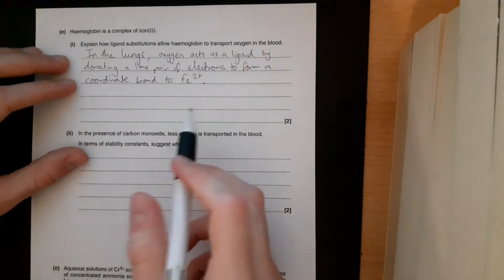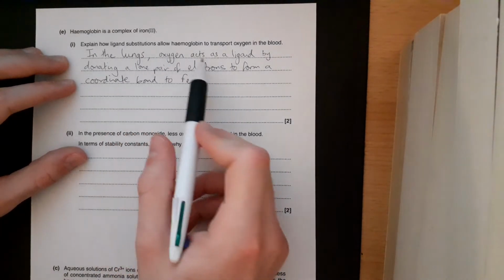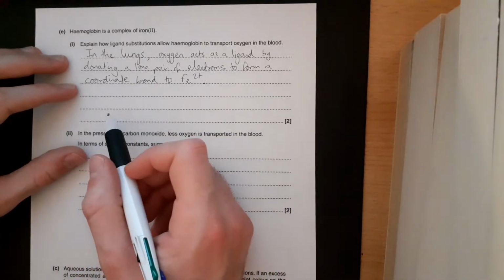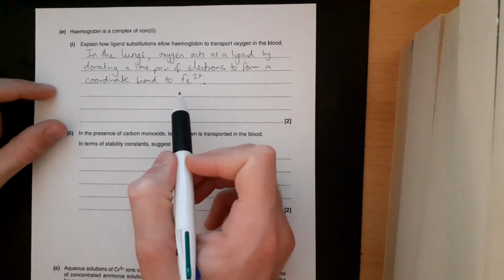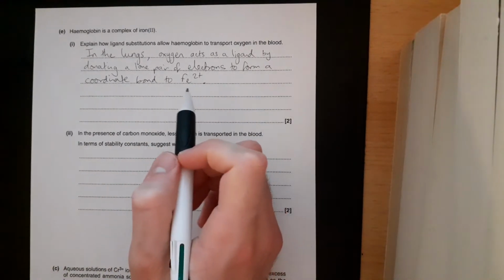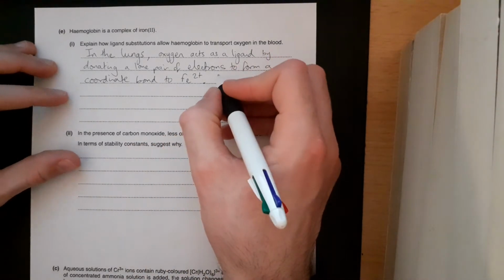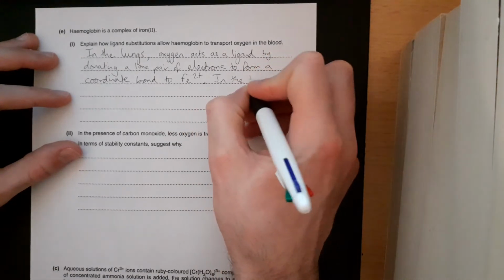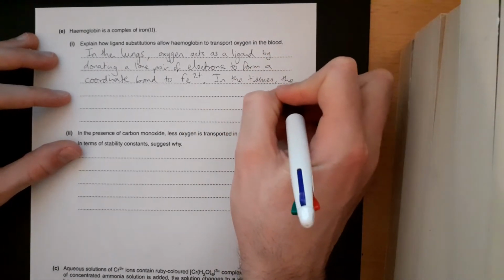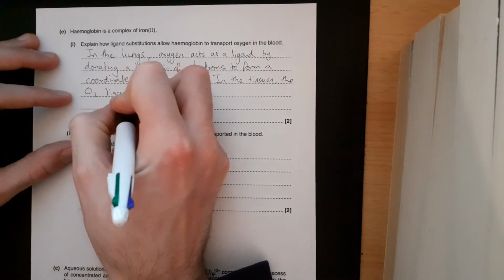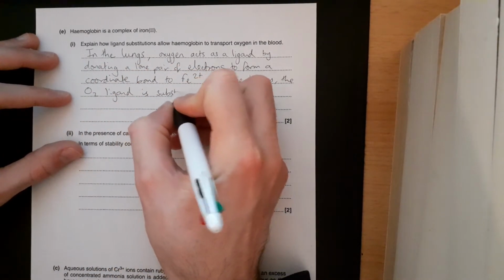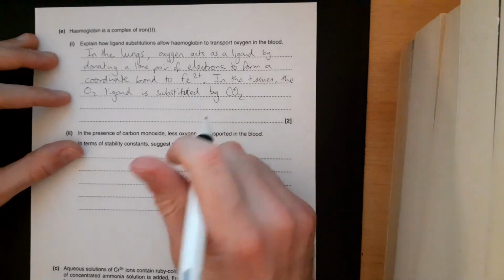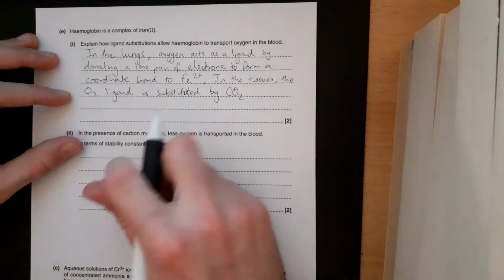So the oxygen goes on as a ligand, but then we need to have a ligand substitution reaction, right? The reason this is useful is because you can get the oxygen off again, right? If oxygen just bonds to the hemoglobin and stays there, that's not any good to us, is it? We need to get to the tissues where the oxygen is needed, and then the oxygen can be released. And so it does a substitution reaction with carbon dioxide, right? So we can then say in the tissues, the O2 ligand is substituted by CO2. And that's it, really. I think that's all we need to put.